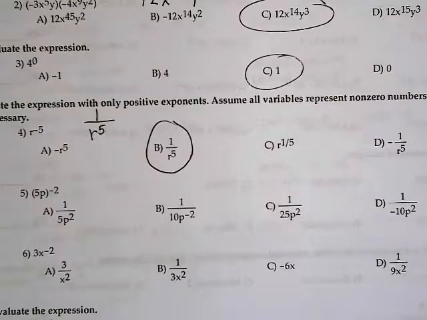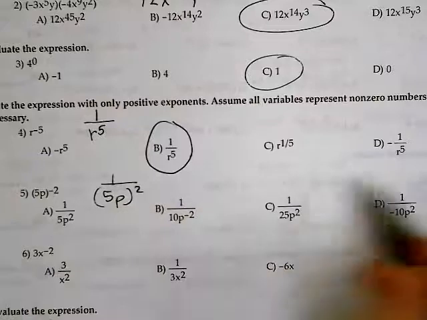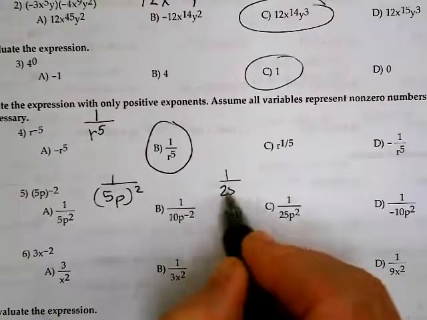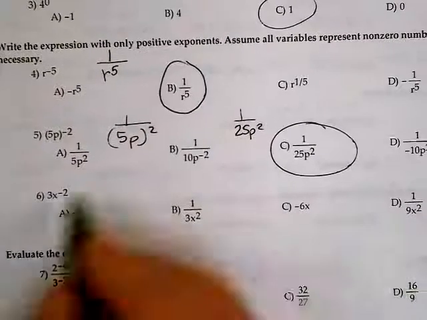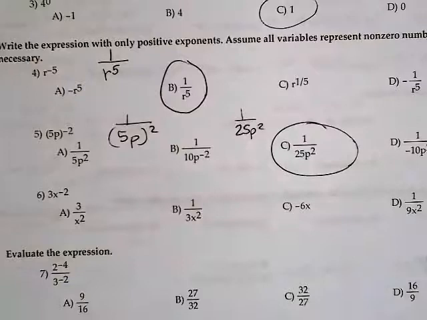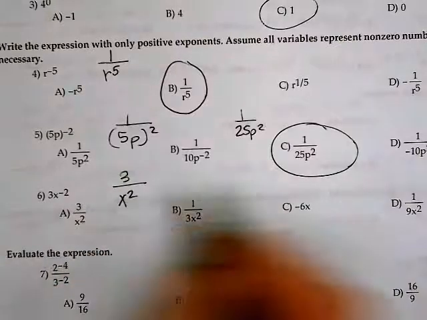The -2 tells you to move that to the bottom, the entire thing. So it's 1 over 5p squared, which is 1 over 25p squared. Number 6 is 3x to the -2. The -2 is applied only to the x. The 3 stays put. So that is 3 over x squared, which is A.